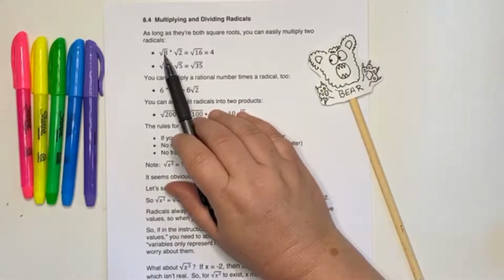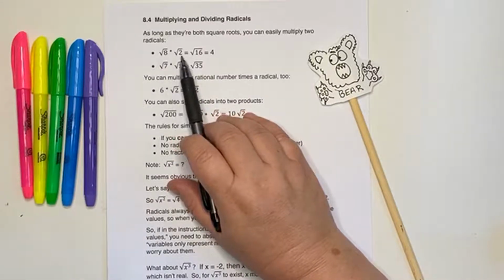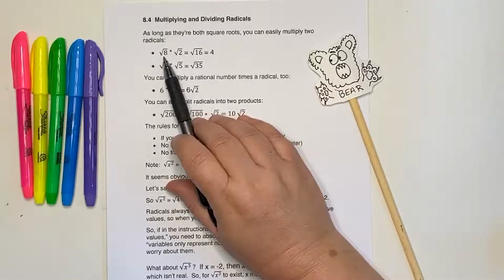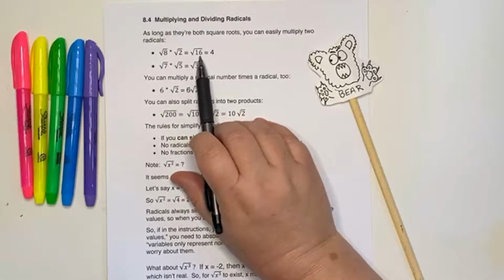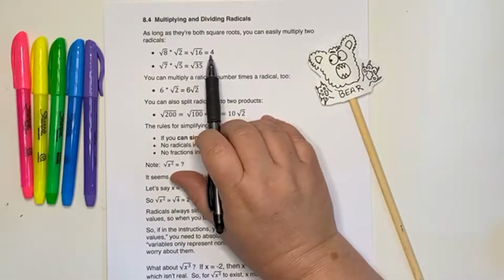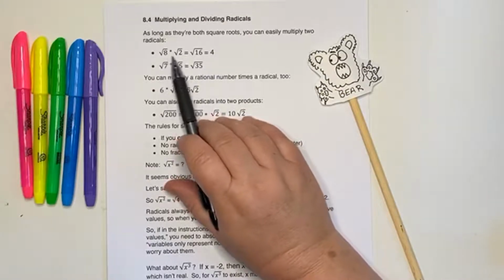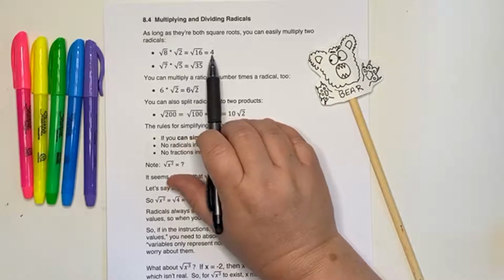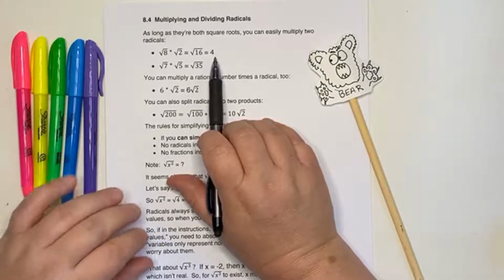So the square root of 8, or principal square root of 8, times the square root of 2, is equal to, and then you just multiply the 8 times the 2, and you get 16. And then an amazing thing happens, because we do know the principal square root of 16. That's 4, so we can actually simplify it. So in this case, multiplying these two radicals together was really helpful, because we could get a nice, beautiful whole number answer. Now, it's not always that satisfying.